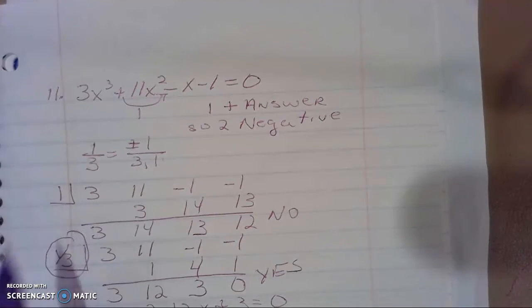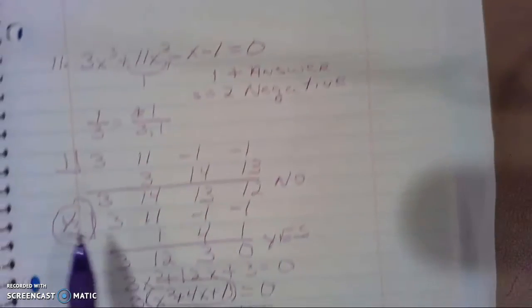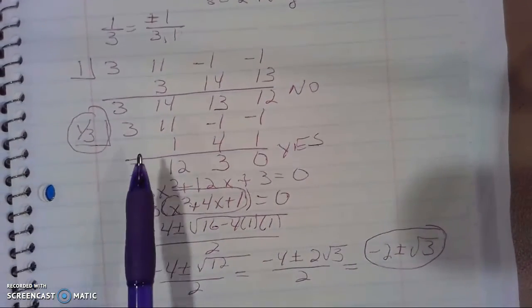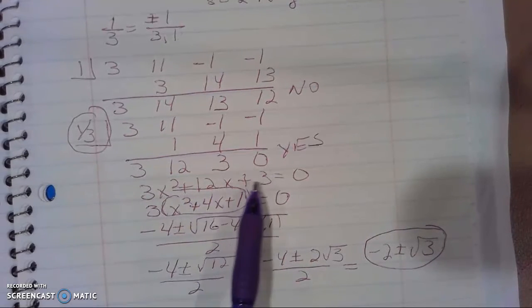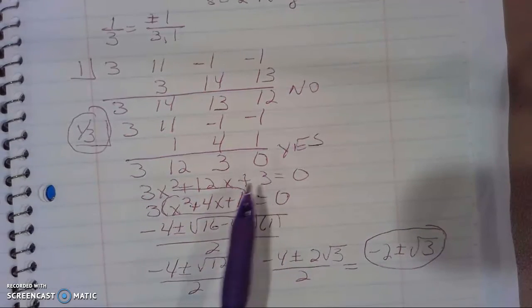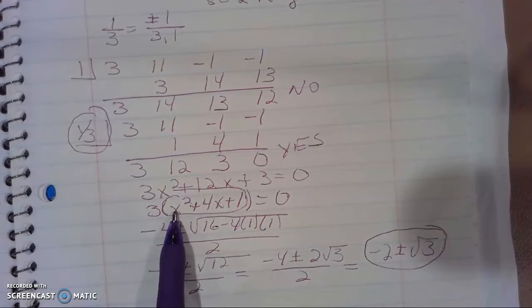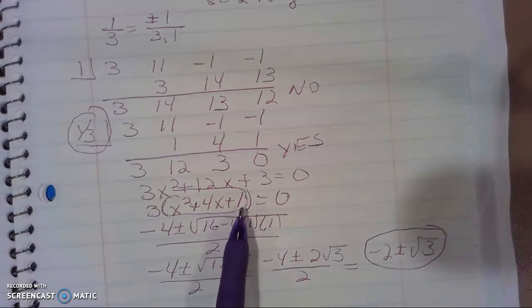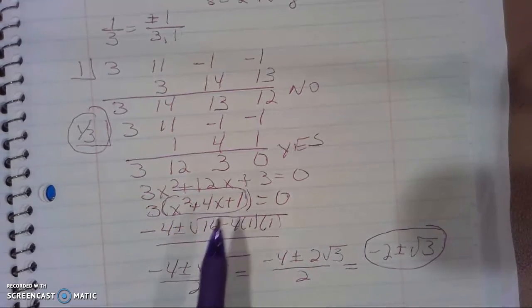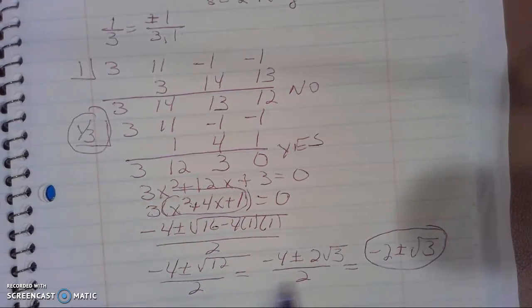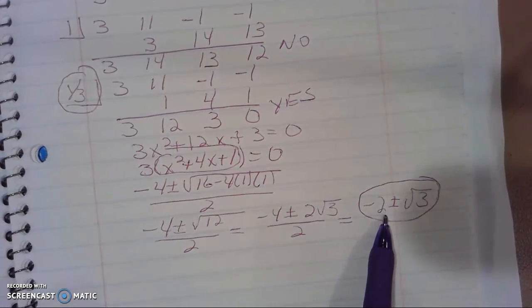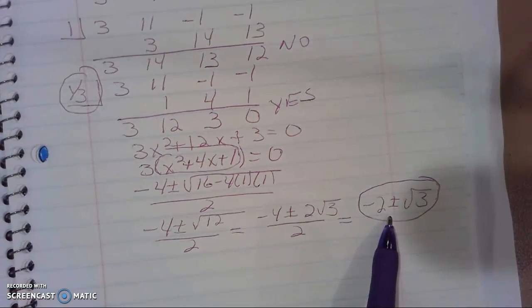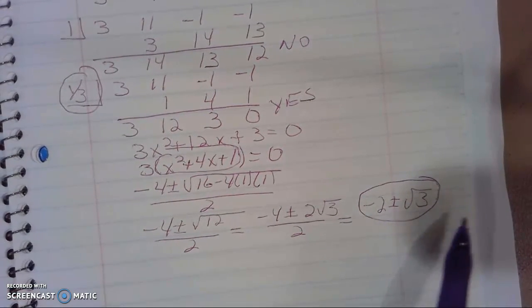Well, again, I try 1. It does not work. So I try 1/3. It does work. And I'm left with 3x squared plus 12x plus 3. I take a 3 out of that, the common factor. x squared plus 4x plus 1 is left. I have to use the quadratic formula, as shown here. My other 2 answers, besides 1/3, are negative 2 plus or minus radical 3.